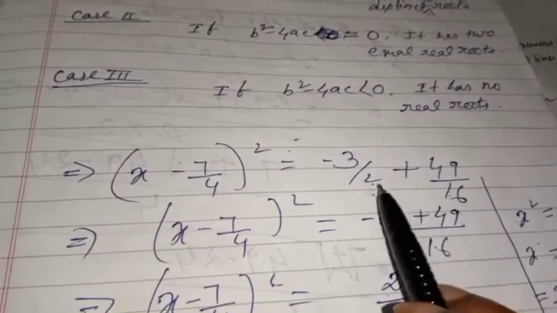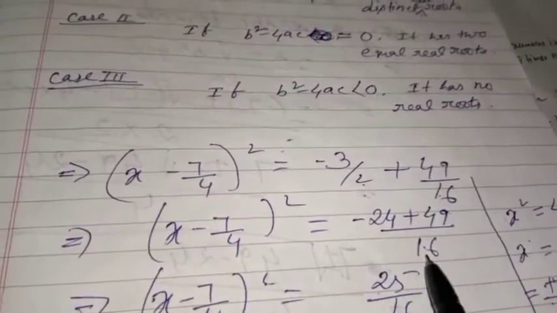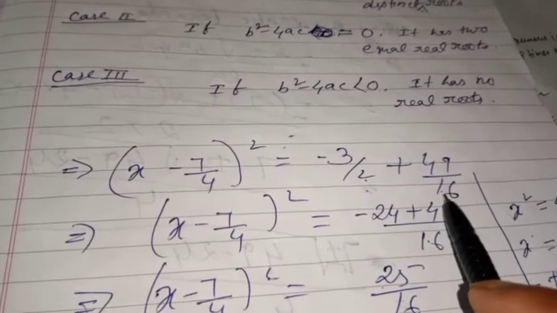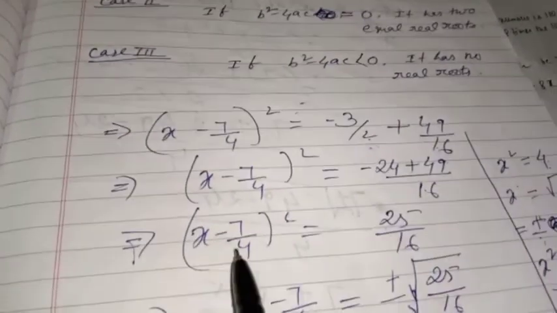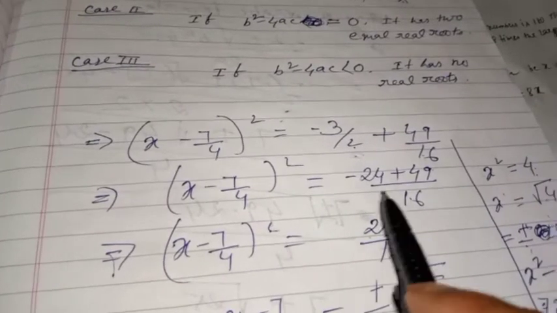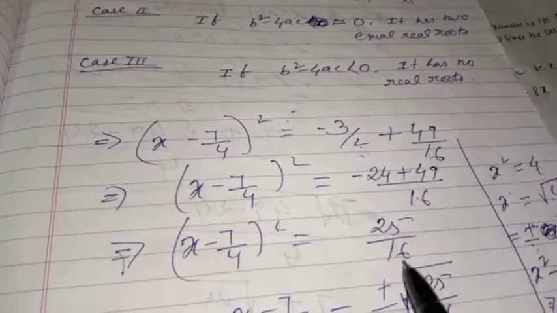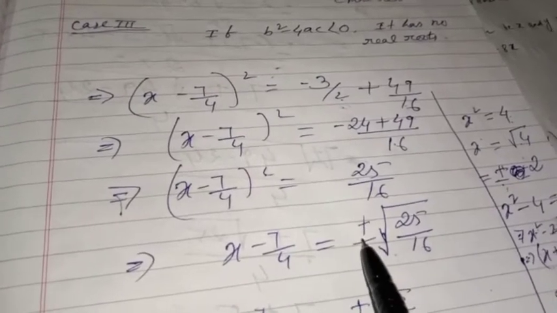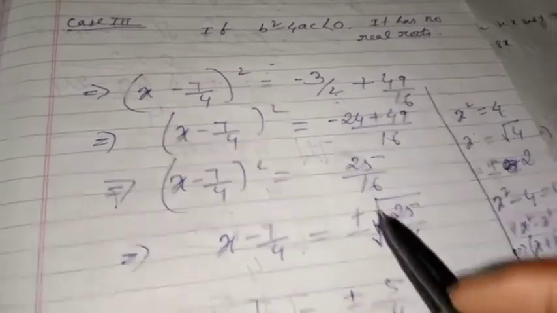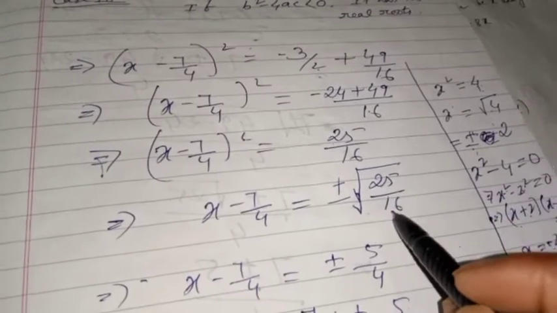So here you take the LCM of 2 and 16, LCM 16. 2 times 8 is 16, so 8 times 3 is 24, and 16 times 1 is 1, into 49, 49. So this side (x minus 7 by 4) whole square equals (49 minus 24) that is 25 by 16. Then if you take out the square here, this side will be plus minus root over 25 by 16. So what is the square root of 25? 5. What is the square root of 16?